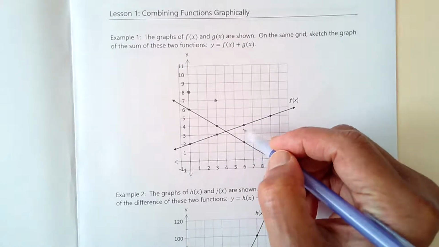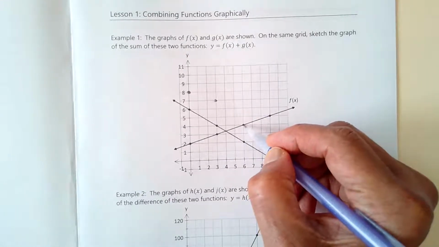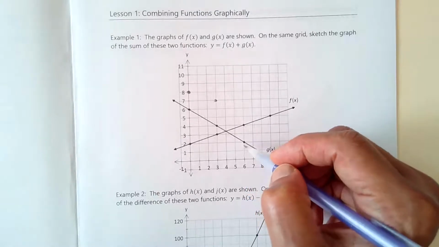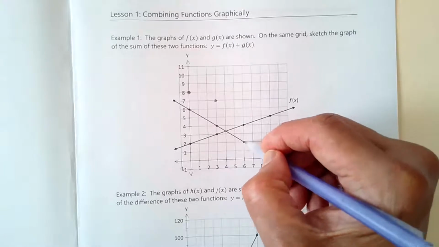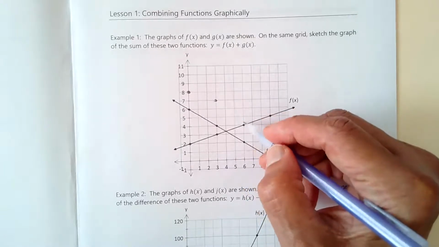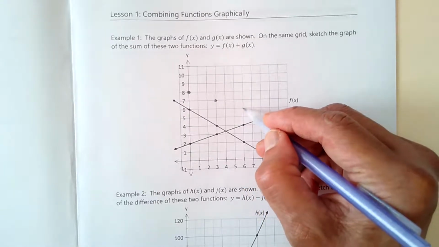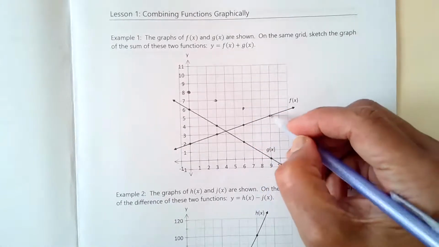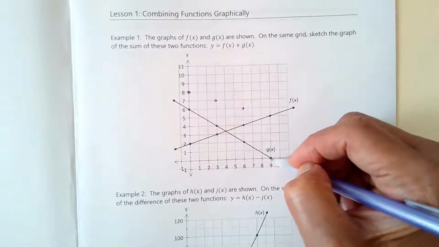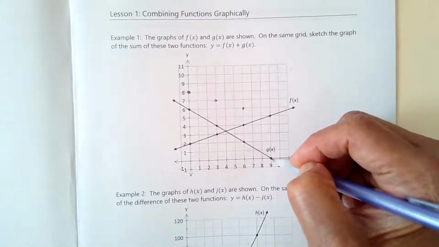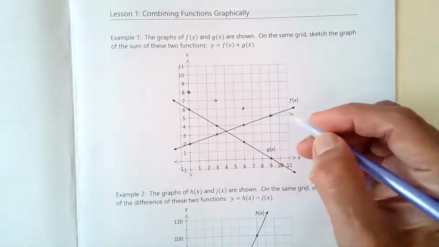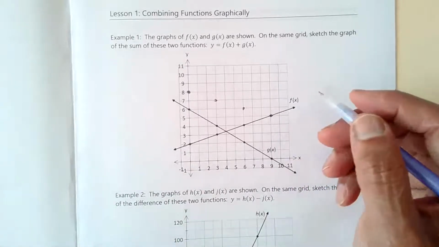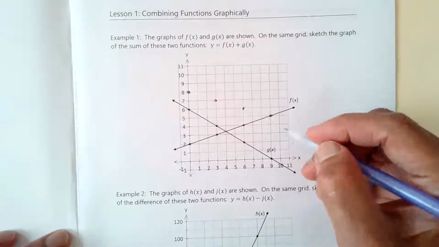Here we have f of x is 4, and g of x is 2, giving us 4 plus 2, which is 6. And the last one, we have f of x is 5, g of x is 0, and that's 5. So those are my points by inspection.